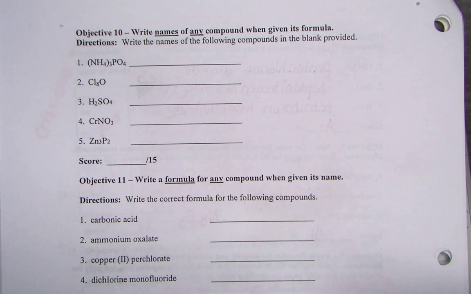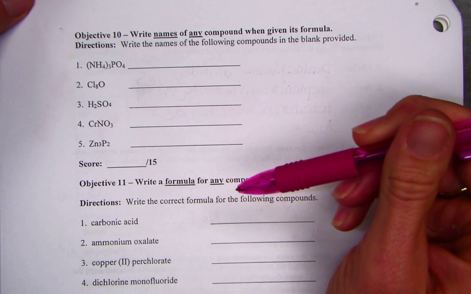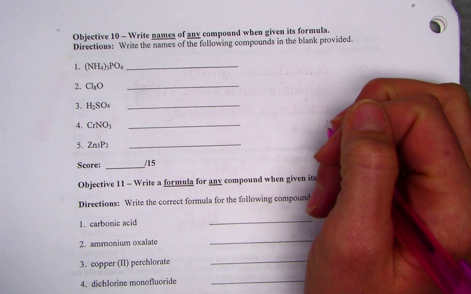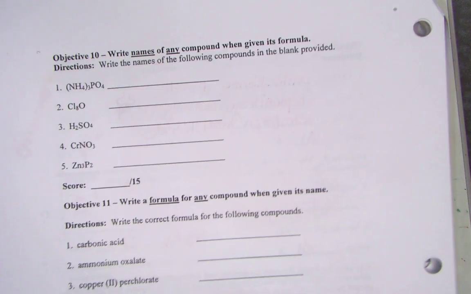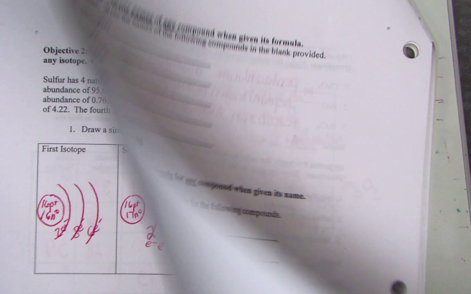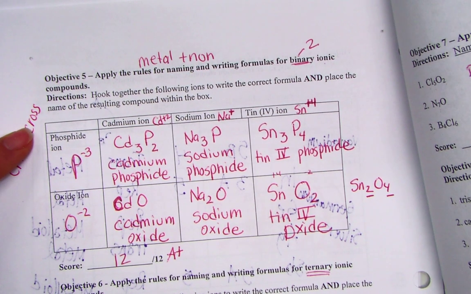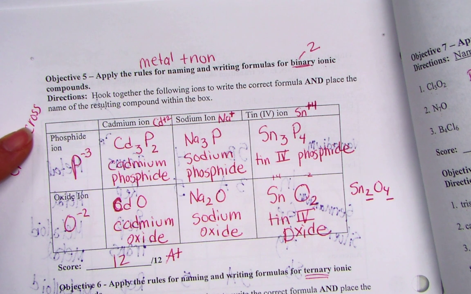Our objective 10 in practice test B is asking us to write names of any compound when given its formula. Notice that so far we have specifically categorized each objective one at a time, specialized. So for instance, in objective 5, they were all identical categories, binary ionic.